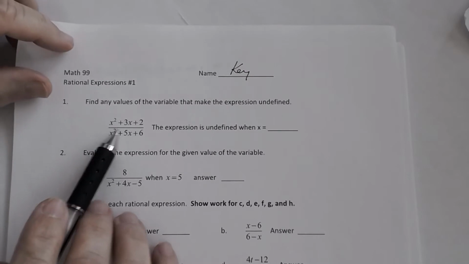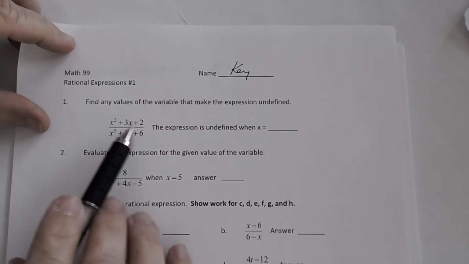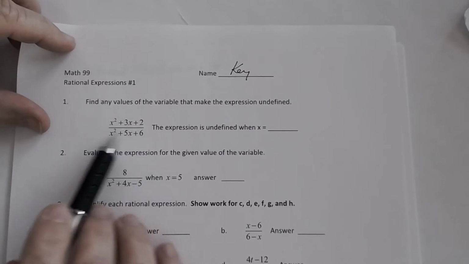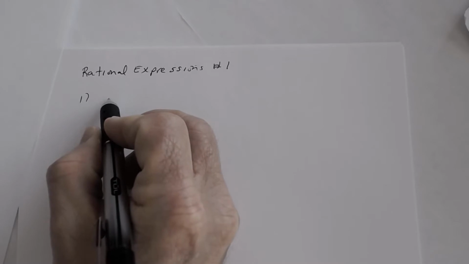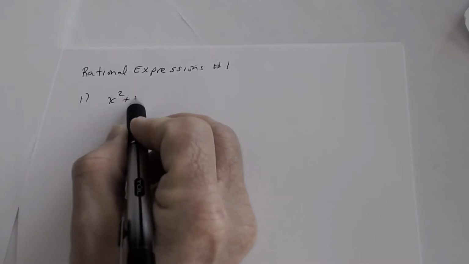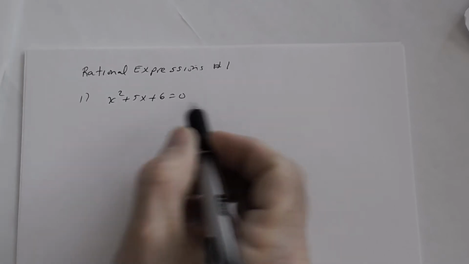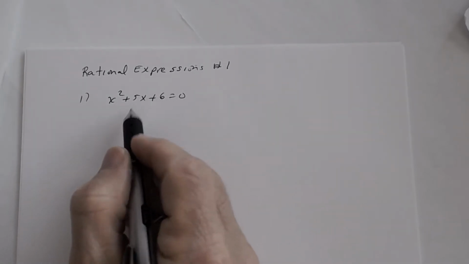You don't worry about the numerator. It doesn't matter what the numerator is. It depends on the denominator, so the denominator cannot be 0. All you do in number 1 is take the denominator, which is x squared plus 5x plus 6, set it equal to 0, and then solve this quadratic equation.